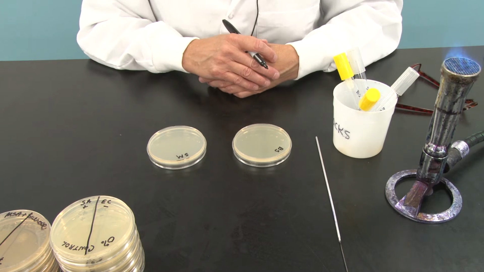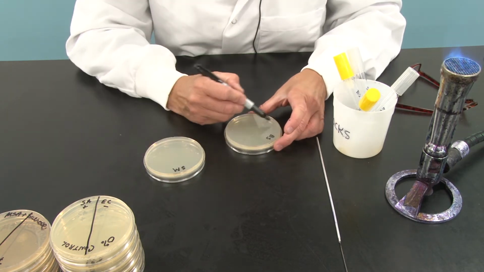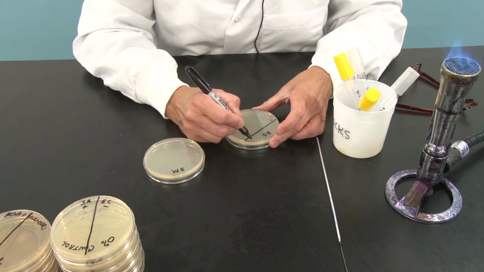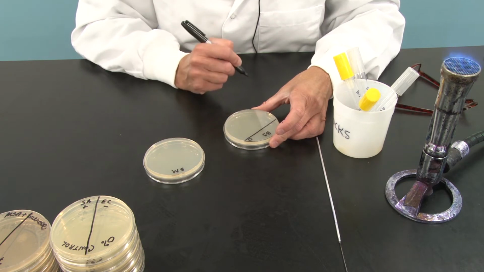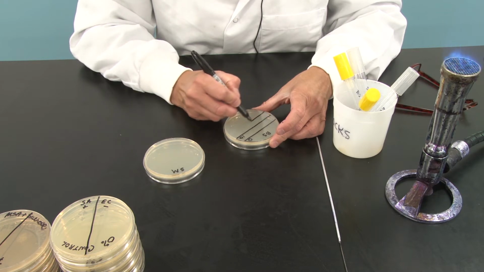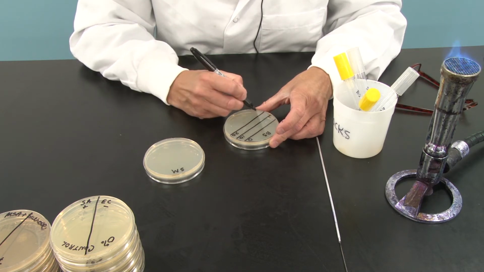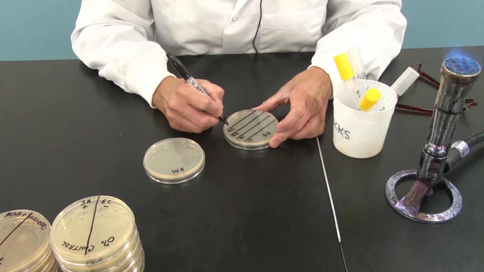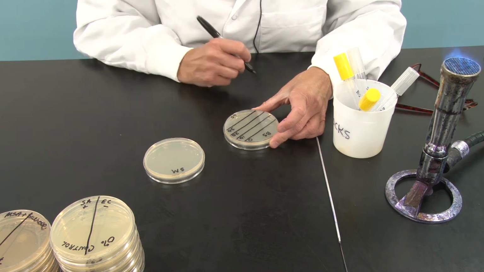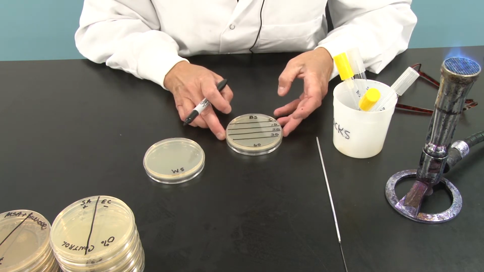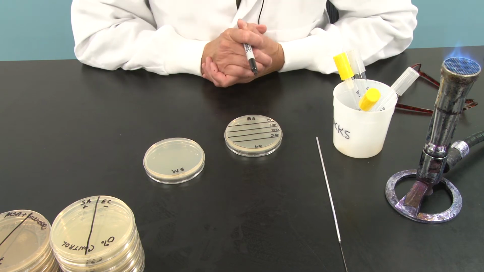In your lab book, if you are opened to session 7, you'll see that it asks you to make several lines across the bottom of each plate. And you're going to place a 0 on one of those lines, 10 on the next, 20 on the next, and the 4th line, which is the last line, you write a 30, and down here beneath it, we're going to write 60. What each of these numbers represents is the amount of time we are going to expose that area of the plate to UV radiation.